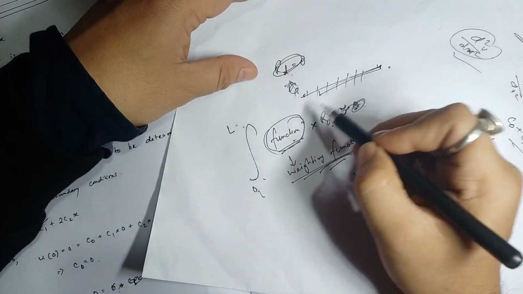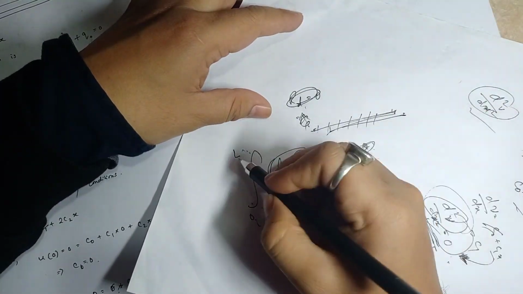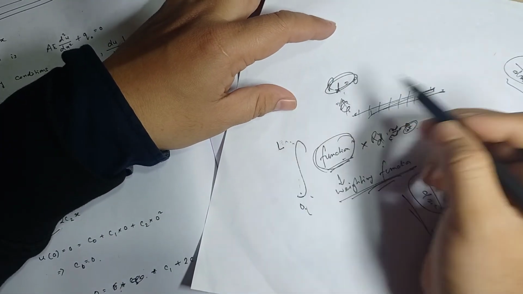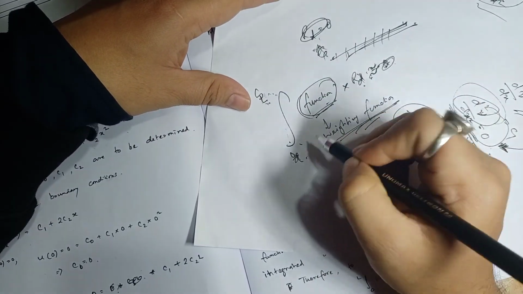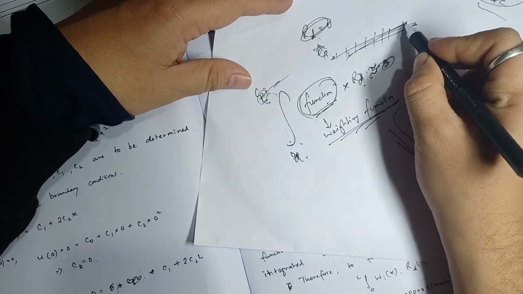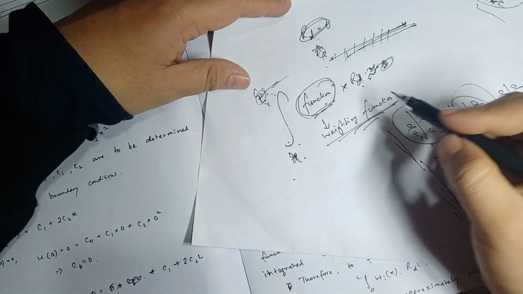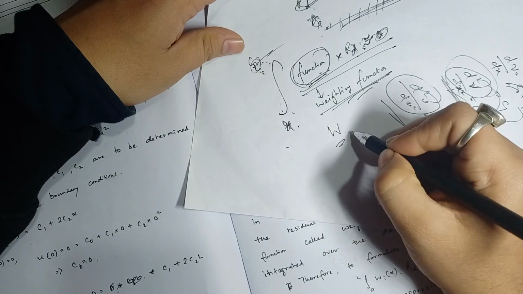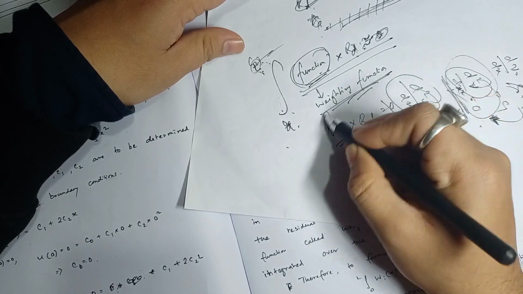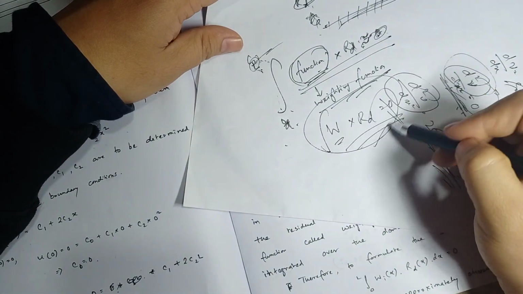We integrate it over the entire length, if it is a rod, then the entire length. Okay, let's say some limit is whatever, a to b. Okay, so a is maybe 0 normally and b is the highest limit, this is the lower limit to higher limit. We integrate the whole thing. Okay, the weighting function is written as w. Okay, the integration of w multiplied by rd is equal to 0. This is called the weighted residual method.